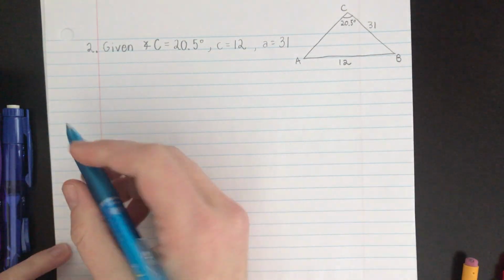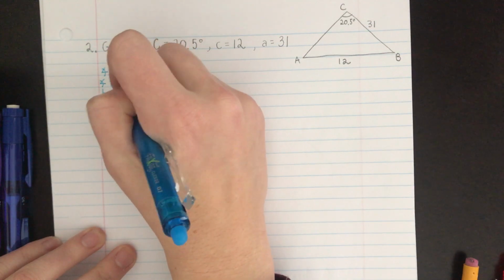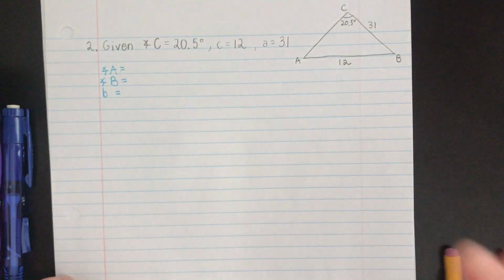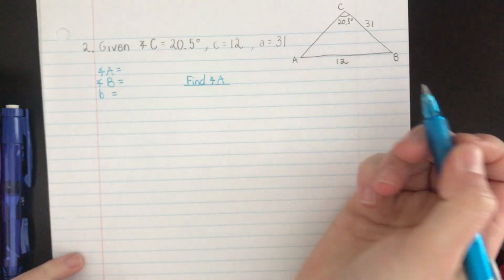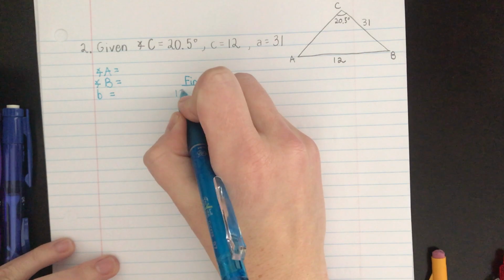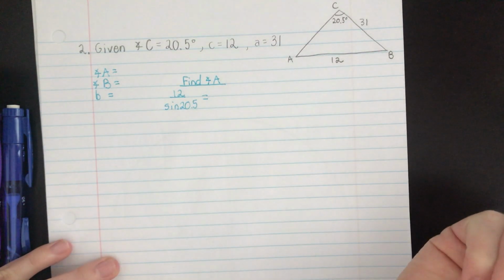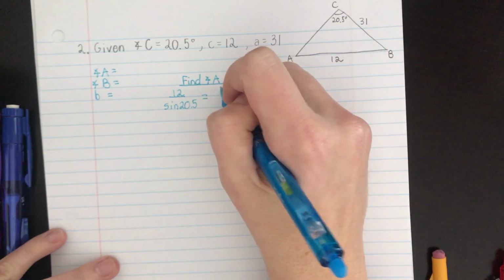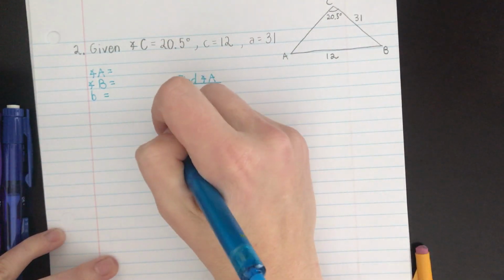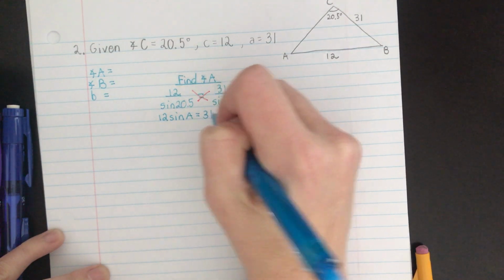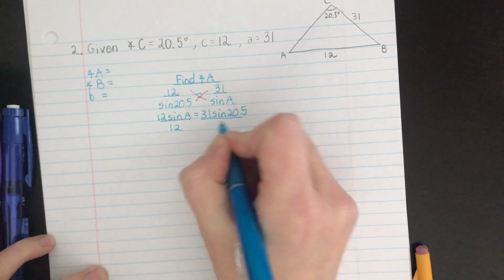Okay, so what don't we know? We don't know angle A, we don't know angle B, and we don't know side B. So let's get busy. Find angle A. Using our law of sines, we have C and side C, so 12 over sine 20.5 would equal, if we're wanting A, we'll want to use side A, so 31 over sine A. Of course, cross multiply, so 12 sine A equals 31 sine 20.5. Divide by 12, divide by 12.